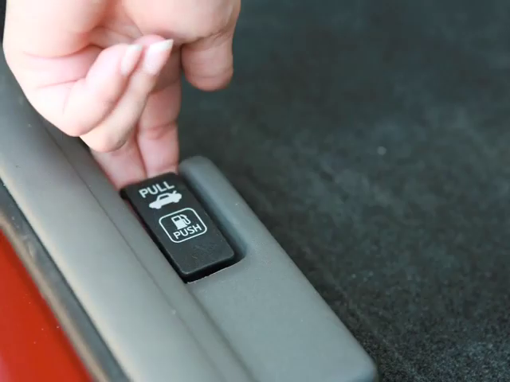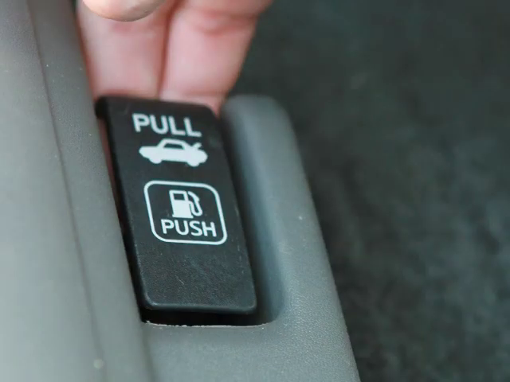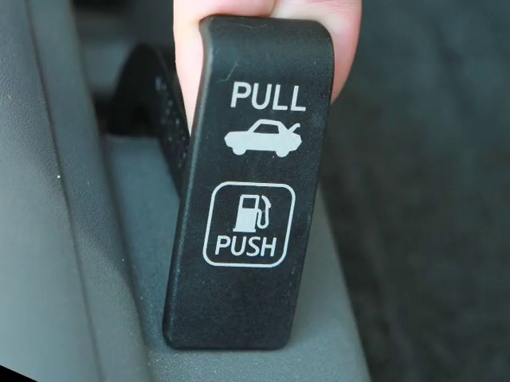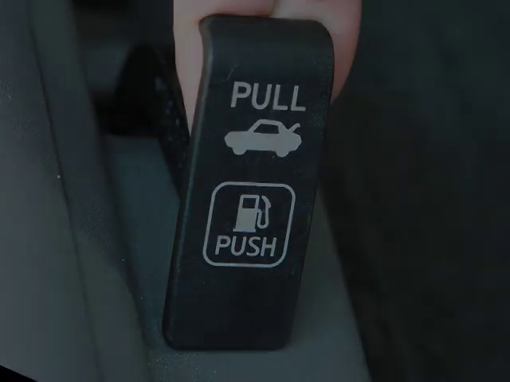You may open your trunk lid with this switch. It is located on the driver's side floor. Simply pull up to open the trunk without leaving the vehicle.